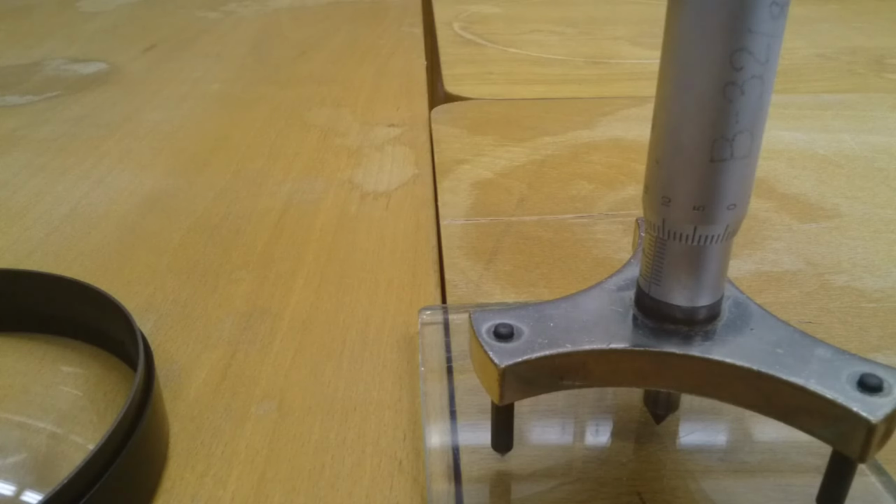We determine h0 in a similar way. This time, the spherometer is placed on a flat surface. We rotate the screw until the instrument starts to pivot around the central screw. When that happens, we know the central screw has touched the flat surface.